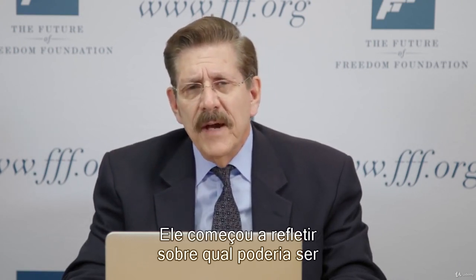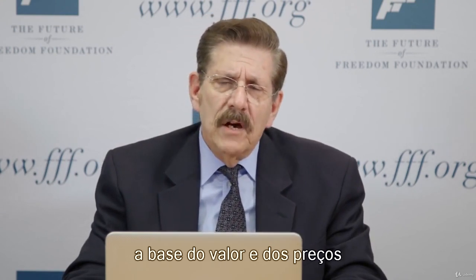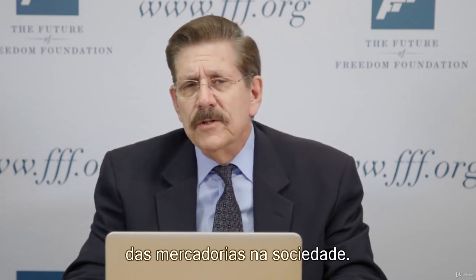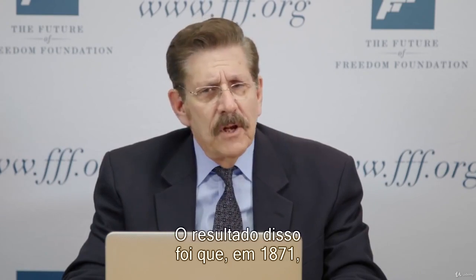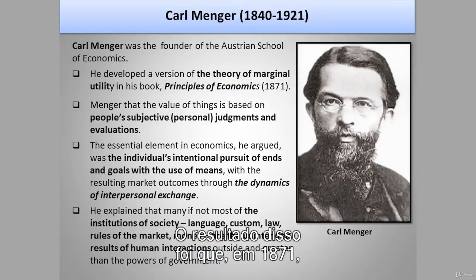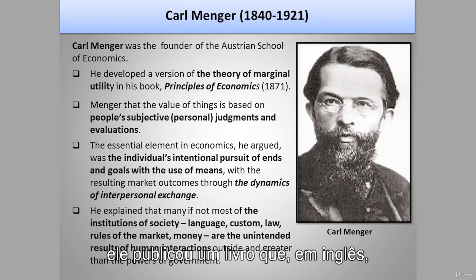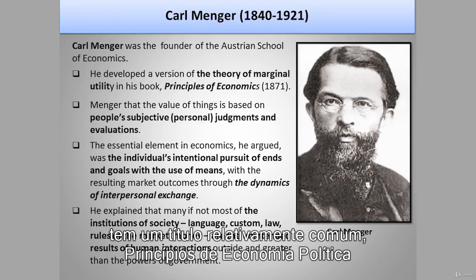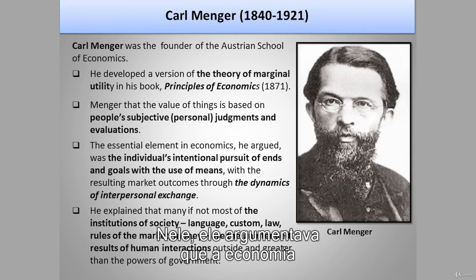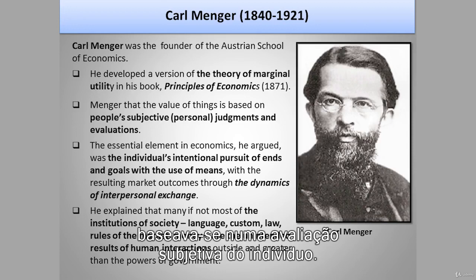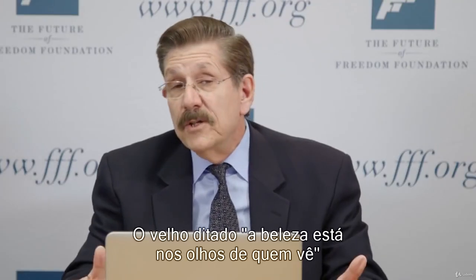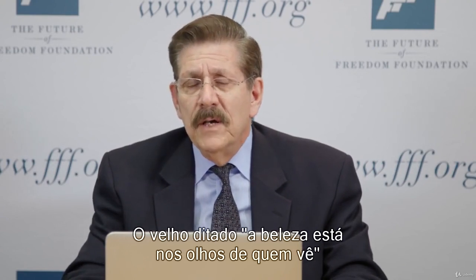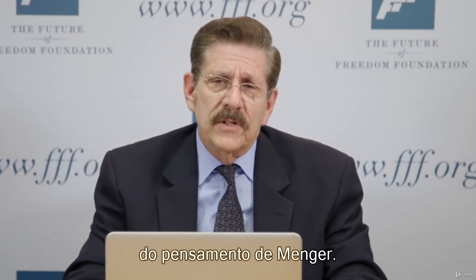So he began to think about what might be the basis of the value and the prices of goods in society. The end result of it was that in 1871, he published a book which in English has the rather mundane title, Principles of Economics. What he came to argue was that economics is derived from a concept that value is based upon a subjective valuation of the individual. The old phrase, beauty is in the eyes of the beholder, in one sense captures the essence of what Menger was saying.